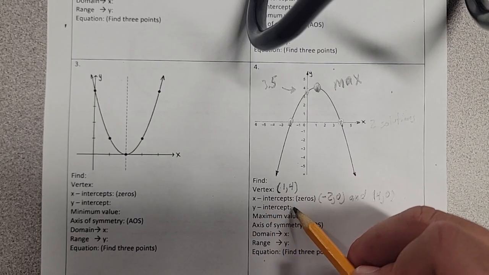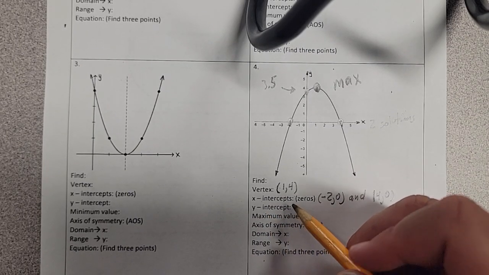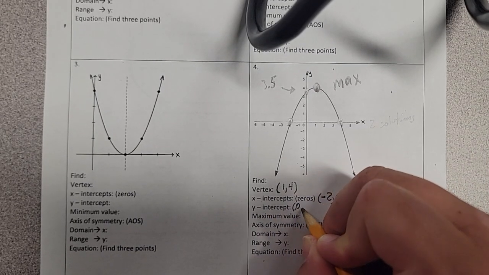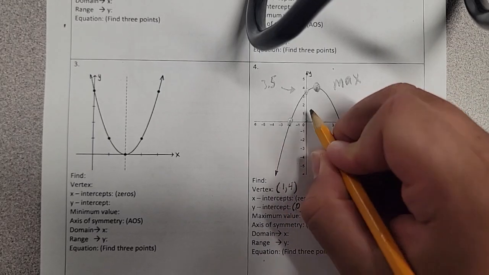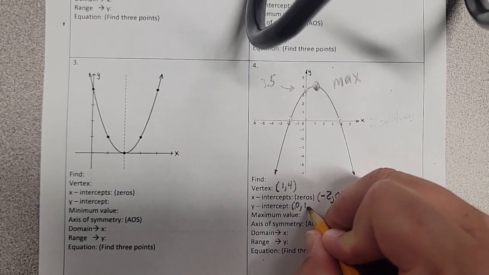So for this one, remember that number, the 0 goes first. The 0 goes first here because you don't move. I'm at 0 and then up +3.5.